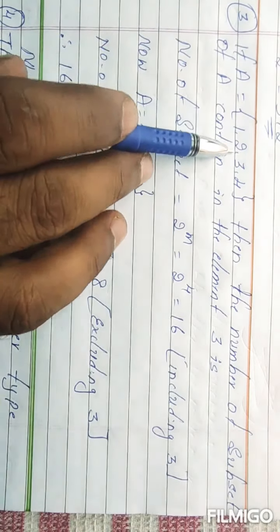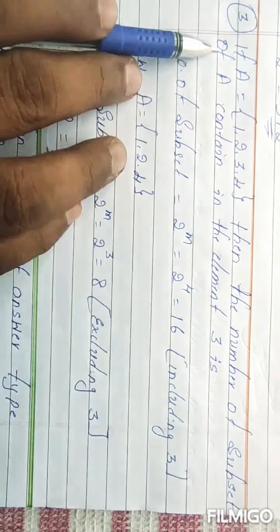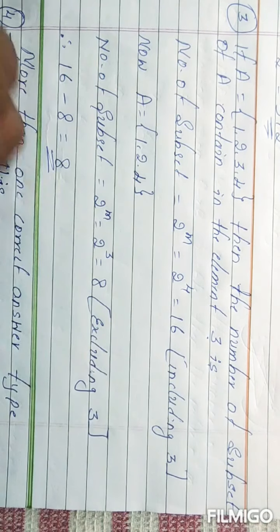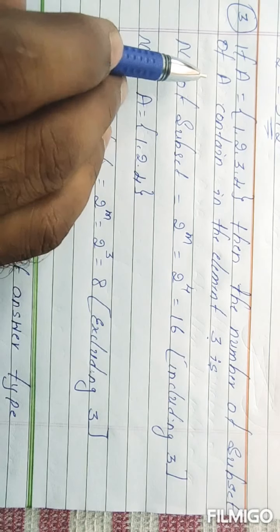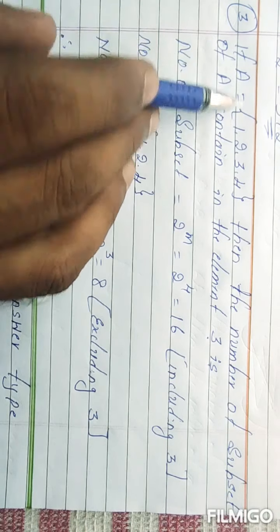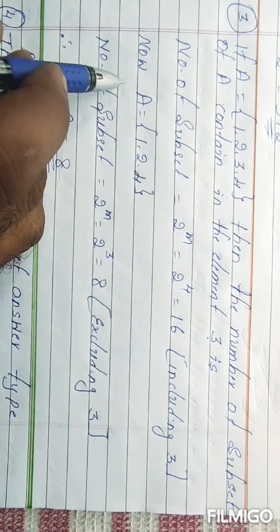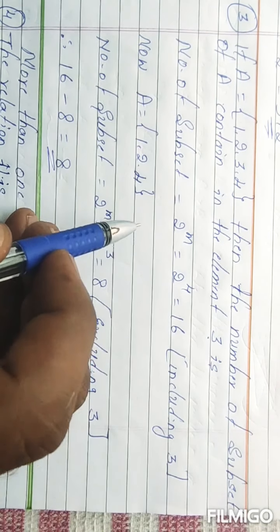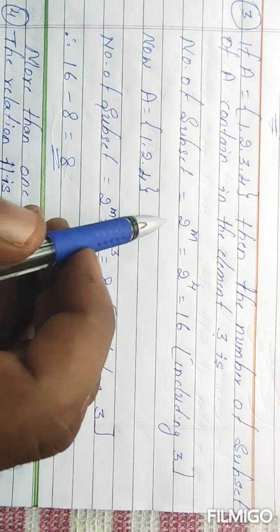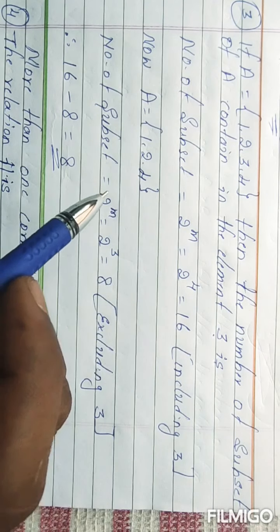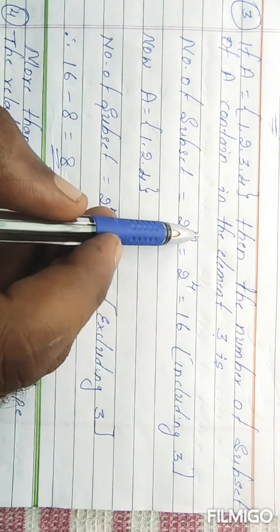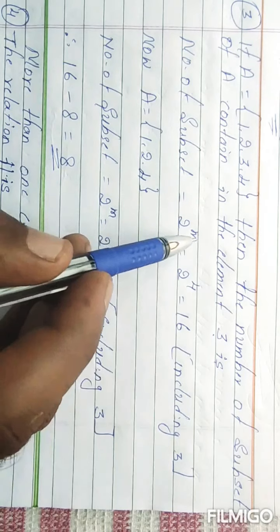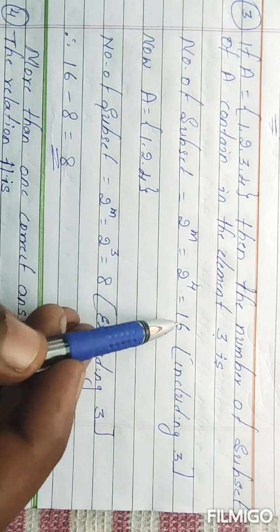If A is {1, 2, 3, 4}, then the number of subsets of A containing the element 3 is... suppose A is a set, how many subsets can I find? The formula is 2 to the power of m subsets. In relations, we learnt this earlier: 2 to the power of m to find the number of subsets, where m is the number of elements. I am including this 3, so 1, 2, 3, 4. In the place of m, if I take 4, 2 to the power of 4 is 16.